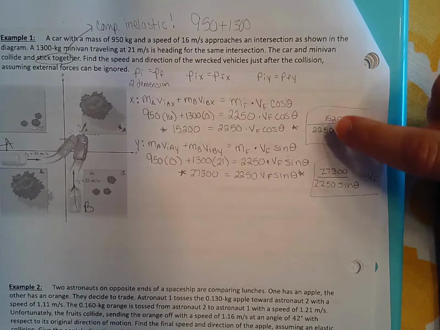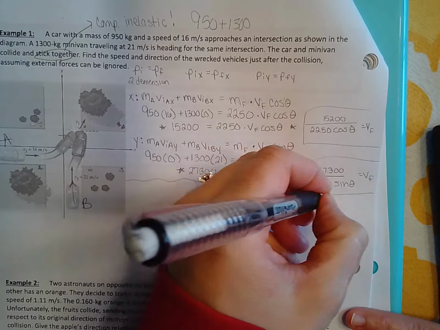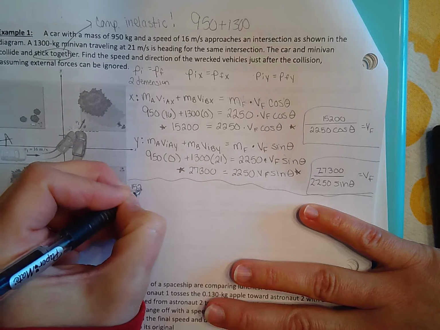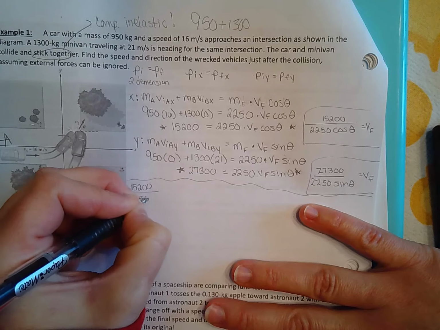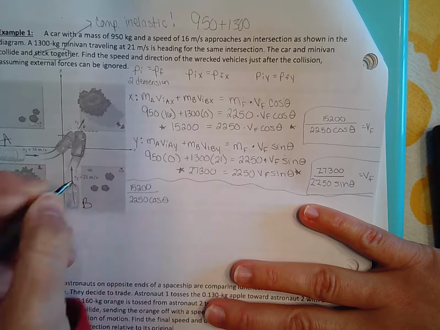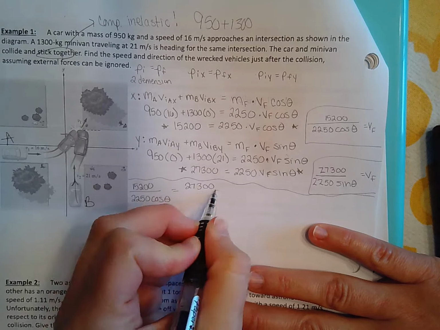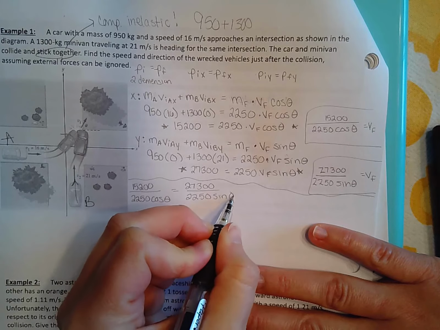Now these two, by the transitive property, if they both equal the final velocity, I can just take that one and set it equal to that one. So right here underneath my line, I'm going to be doing some algebra work. So I'm going to have 15,200 over 2250 cosine theta equals 27,300 over 2250 sine of theta.